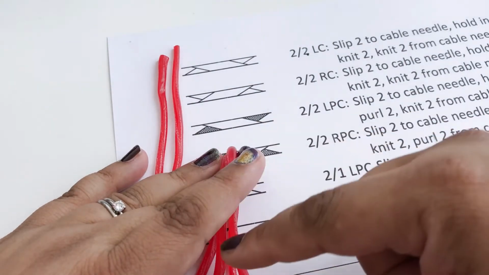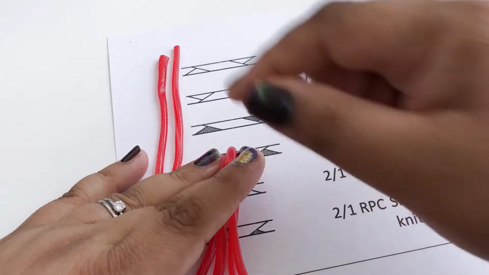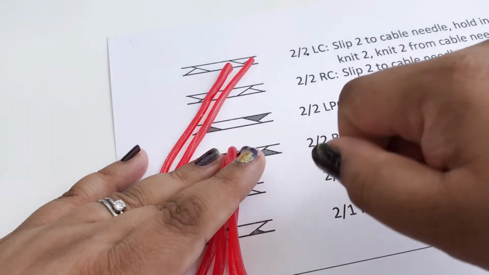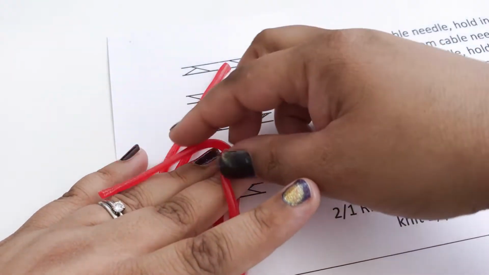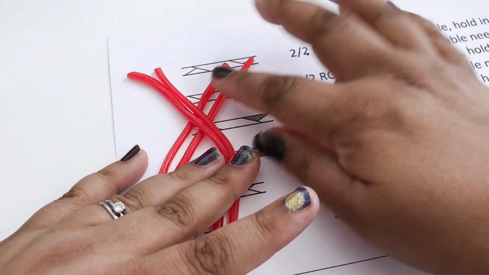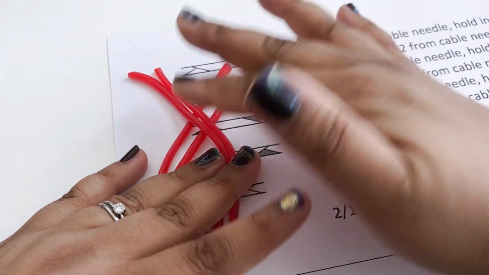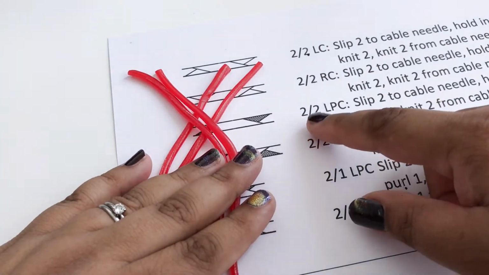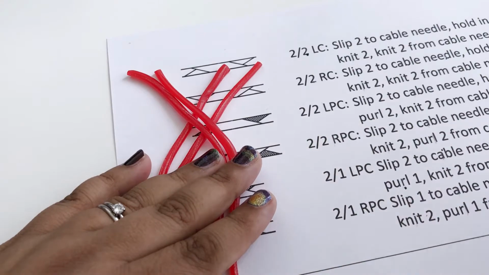Hold them in the front of your work. Purl the next 2 stitches from your left needle, and then knit these 2 stitches from your cable needle. So now we have 2 purl stitches in the back and 2 knit stitches in the front. And that's how you do a 2 over 2 left purl cross.